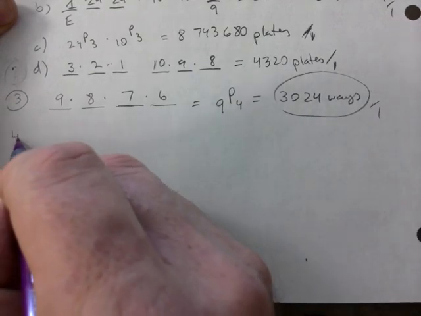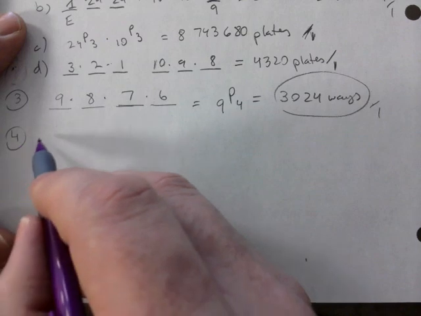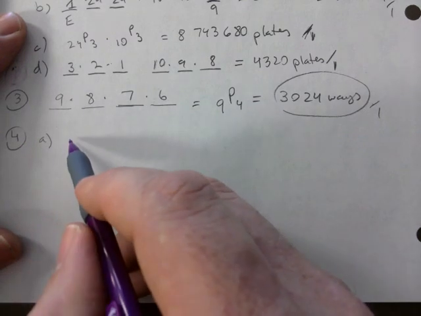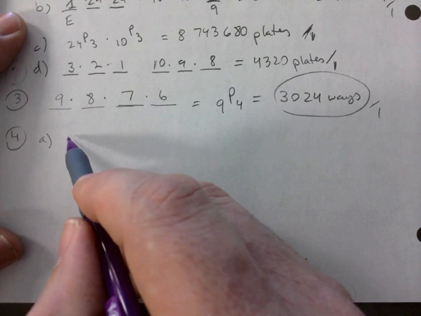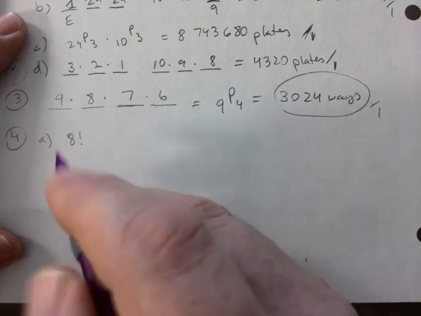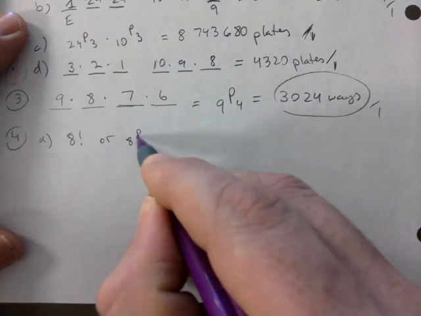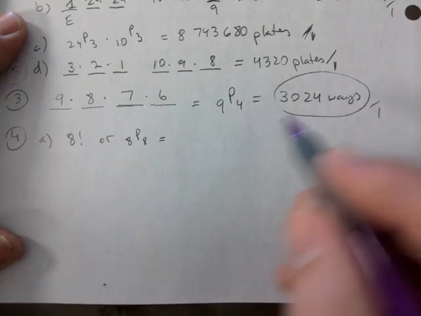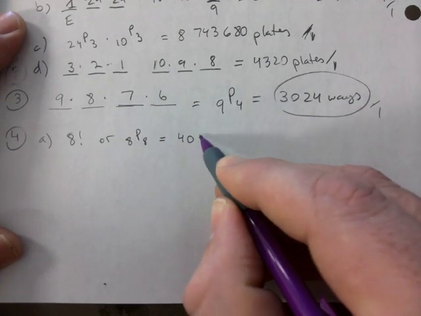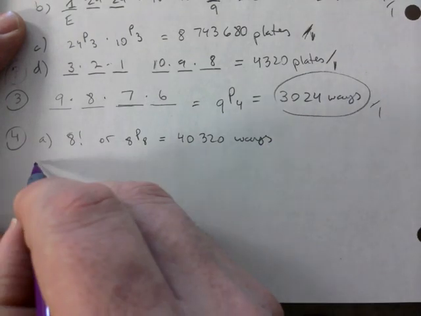4. 5 girls, 3 boys are sitting in a row. How many ways can they be arranged with no restrictions? If there's no restrictions, it would simply be 8 factorial, really. It's just 8, 7, 6. Or you can go 8 pick 8, whatever you feel like stating, and that's 40,320 ways. You're just arranging 8 people, right?